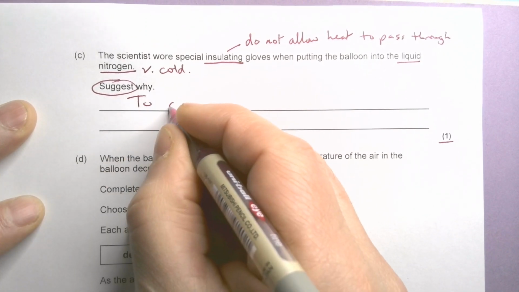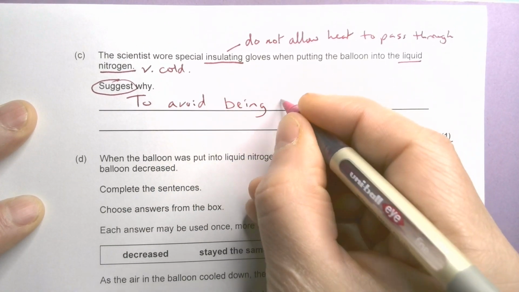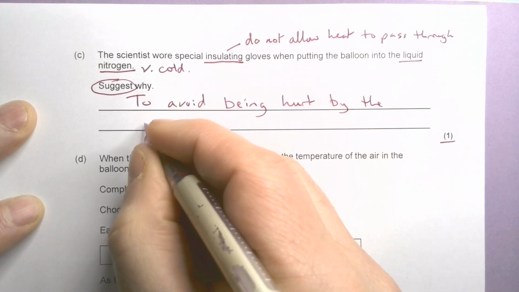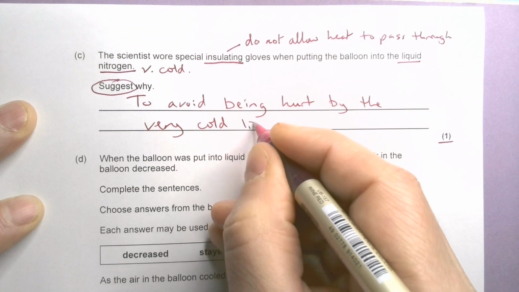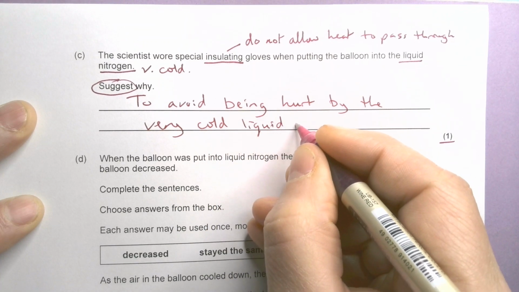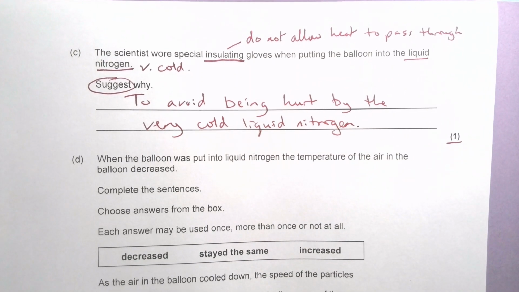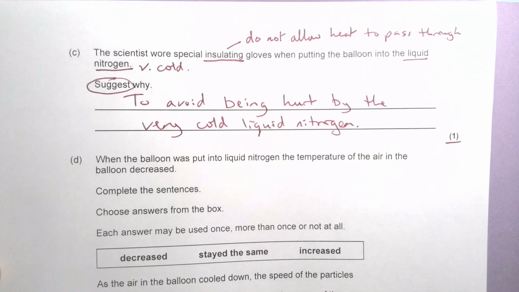So to avoid being hurt by the very cold liquid nitrogen. Okay, so you can talk about frostbite there, you could talk about a cold burn, but the idea is we're trying to prevent injury.